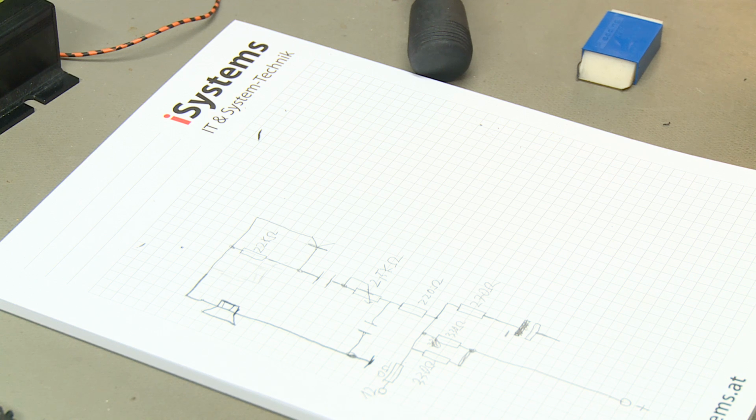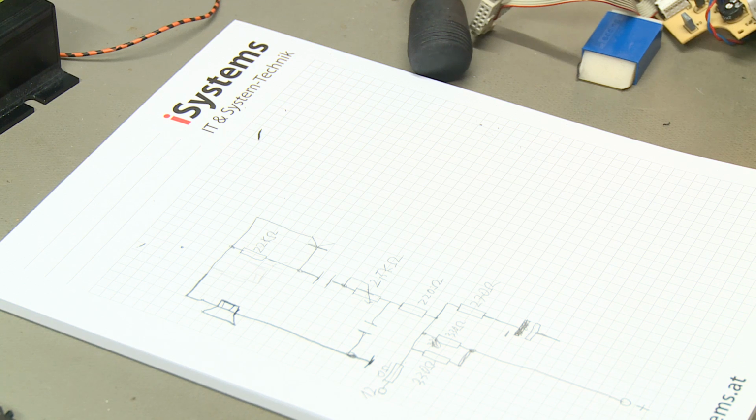So wait a second. Let's just check what kind of transistors we have over here, so that we don't mix up stuff. They're quite dirty and a bit difficult to read. Okay, they are BC327s. If my mind doesn't trick me, these are NPN transistors.